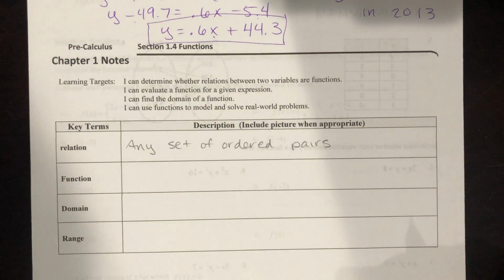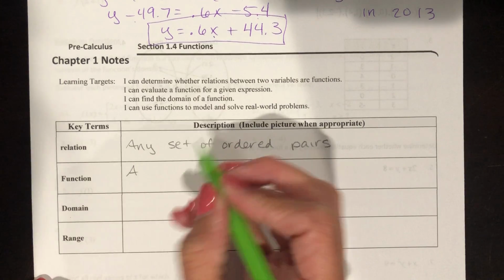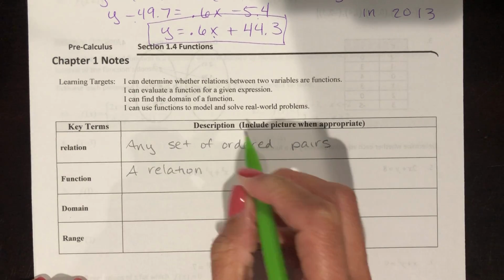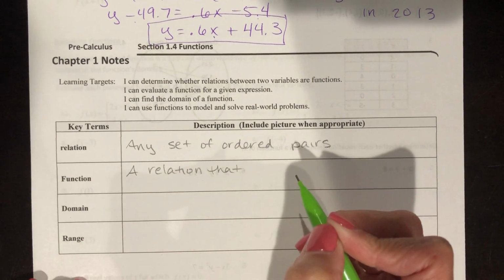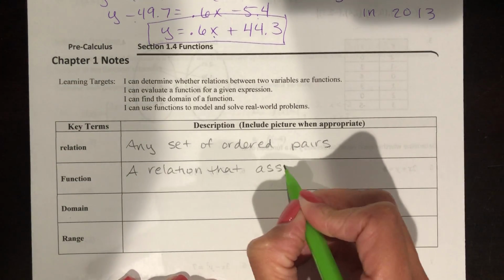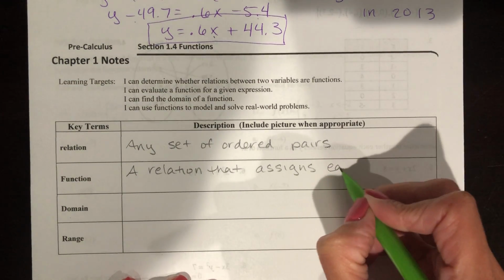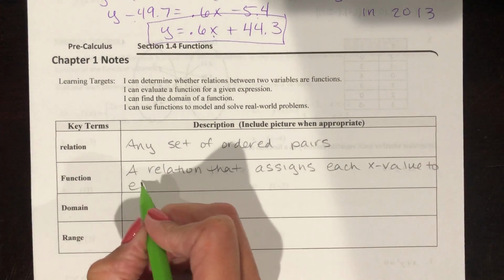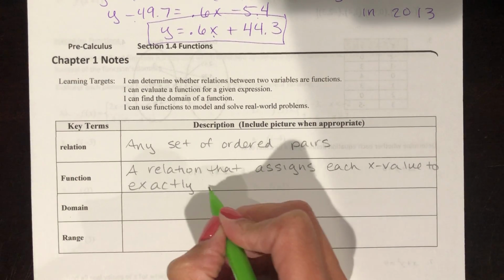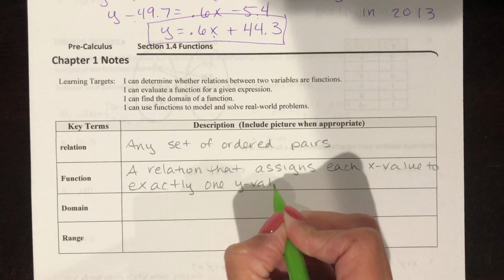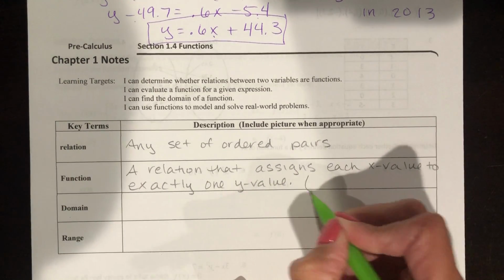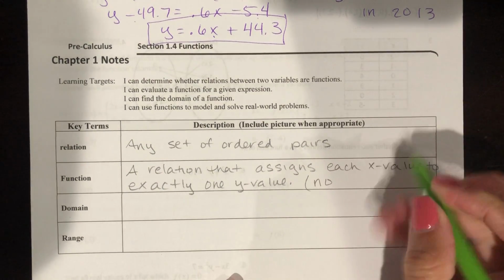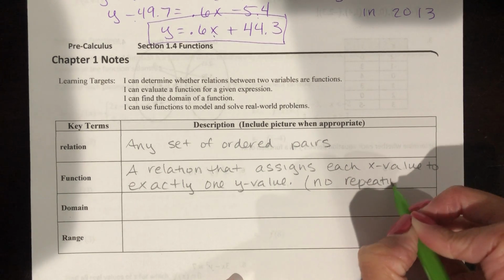A function is a relation, so it's a specific type of relation that assigns each x value to exactly one y value. So basically what this is saying is you're not going to have a repeating x value. So no repeating x values.